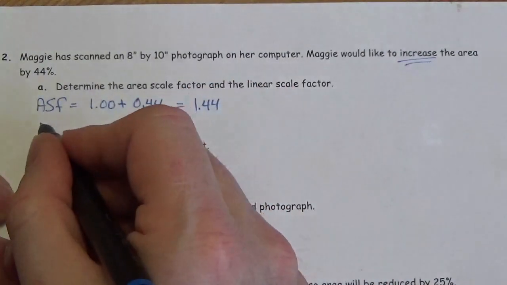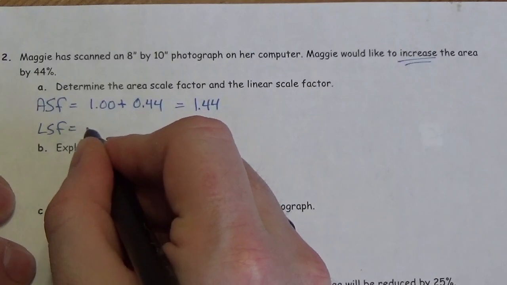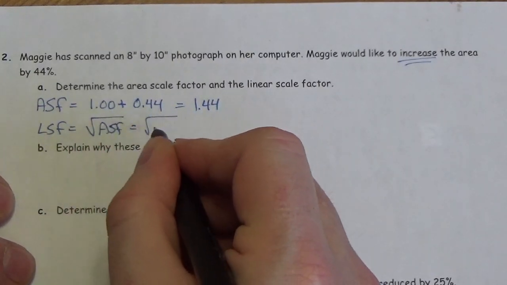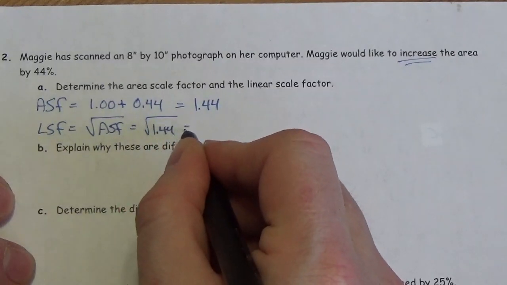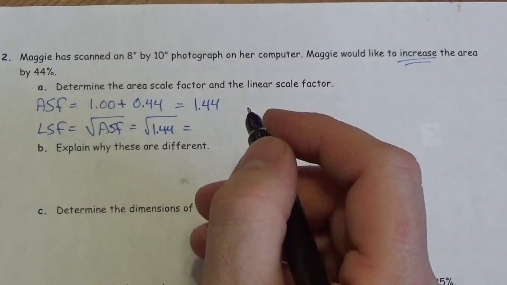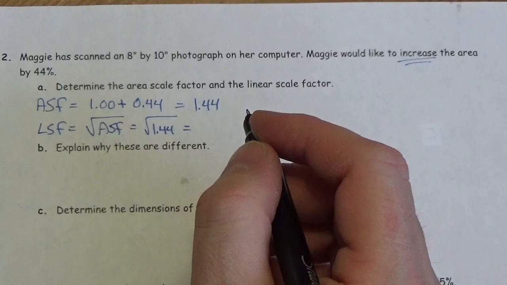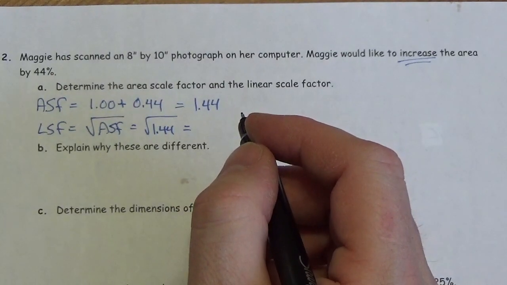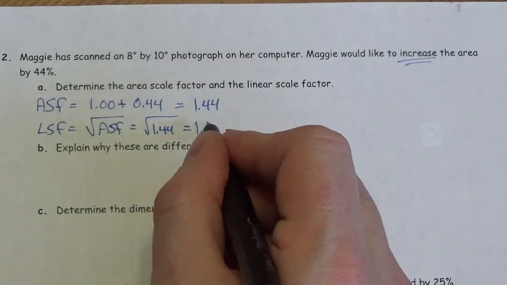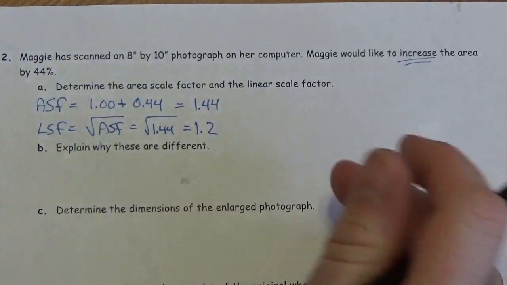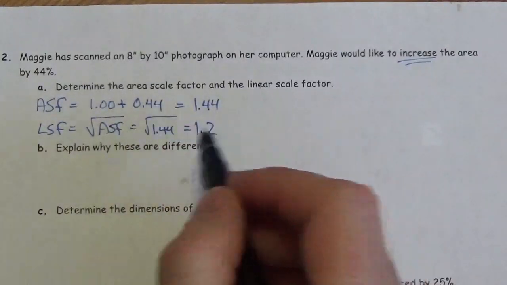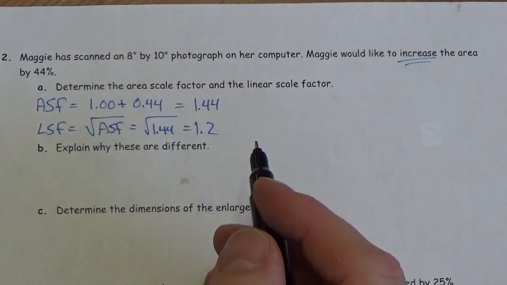So now, to get the linear scale factor, that is going to be the square root of the area scale factor. So the square root of 1.44. And the square root of 1.44, I suspect, is going to be 1.2. Just wanted to double check that. Okay, so the area scale factor, and explain why these are different.